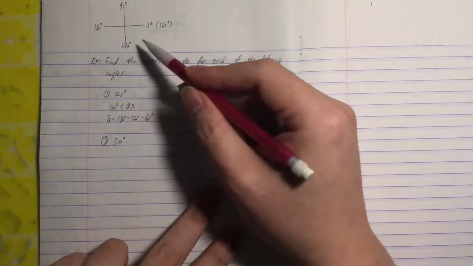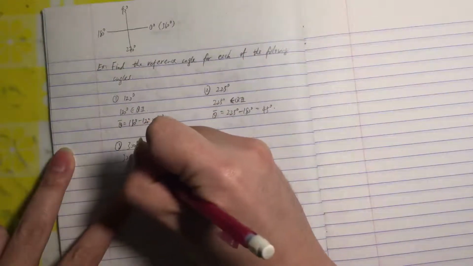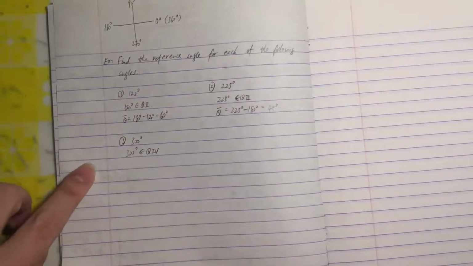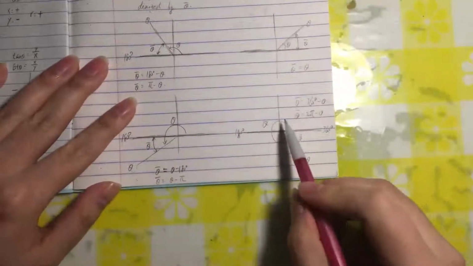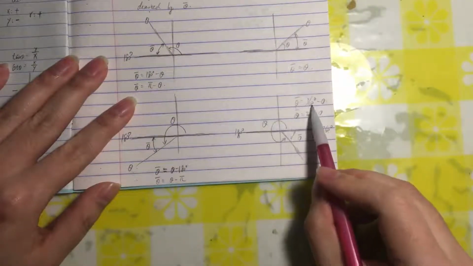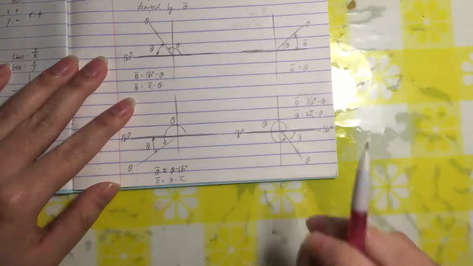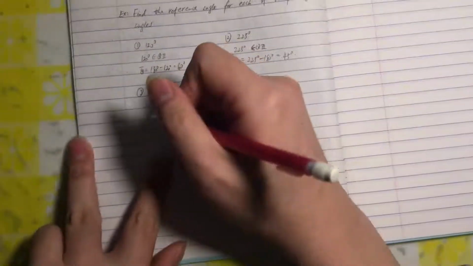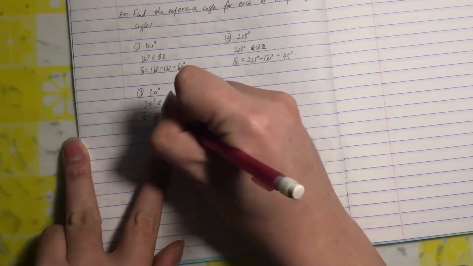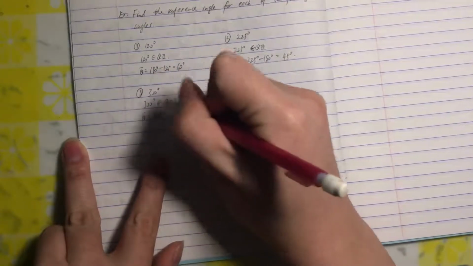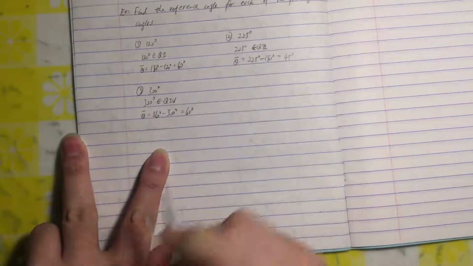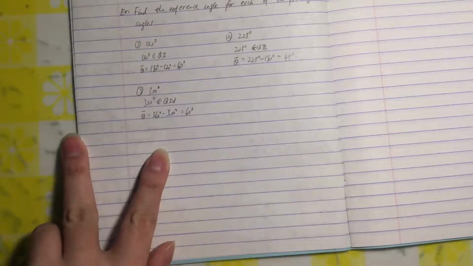For an angle in quadrant 4, its reference angle is always 360 minus the angle itself. So its reference angle is 360 minus the angle itself, which is 60. That's the reference angle of this 300 degree angle.